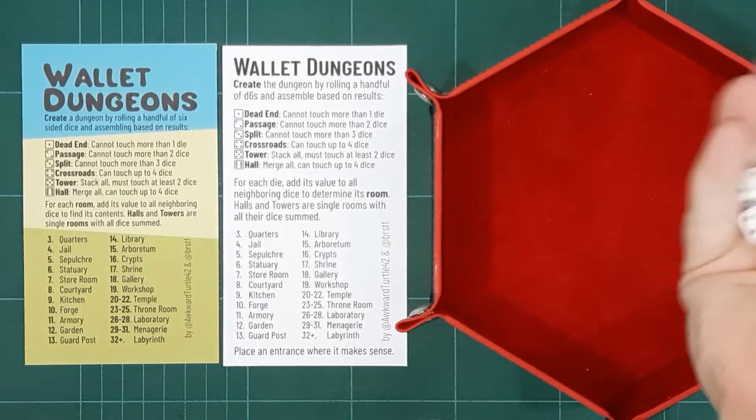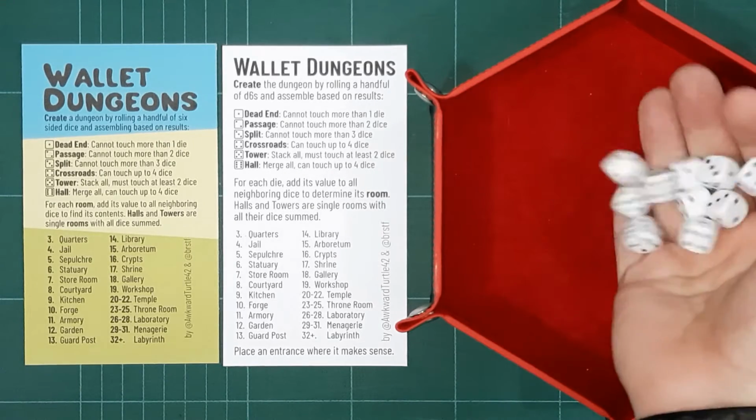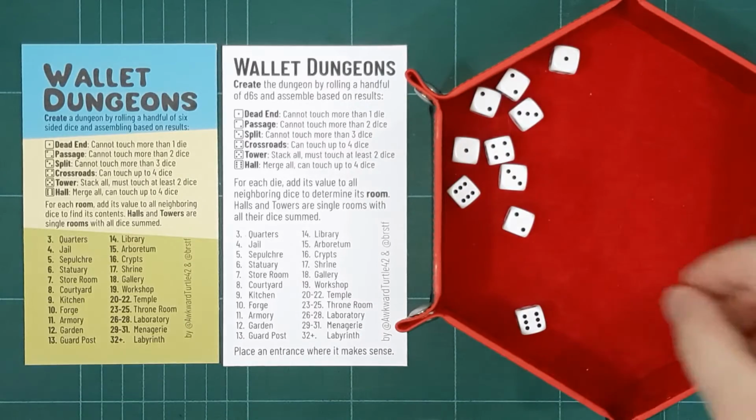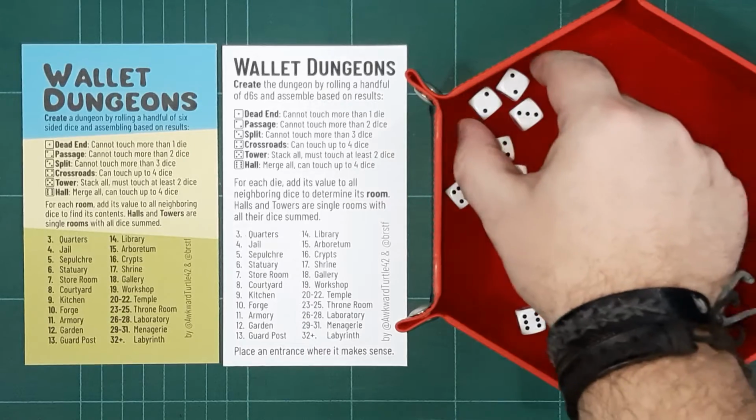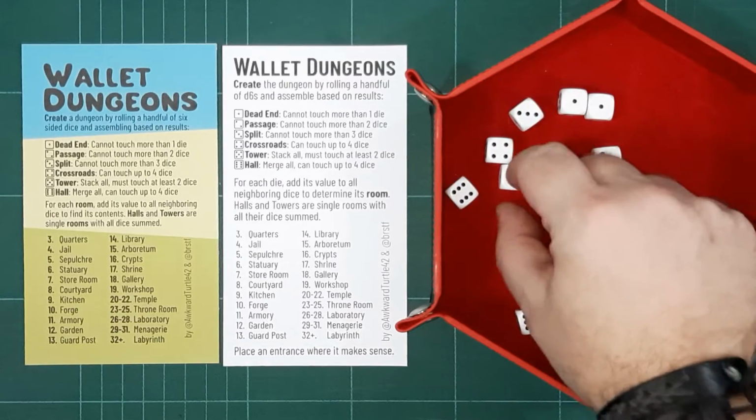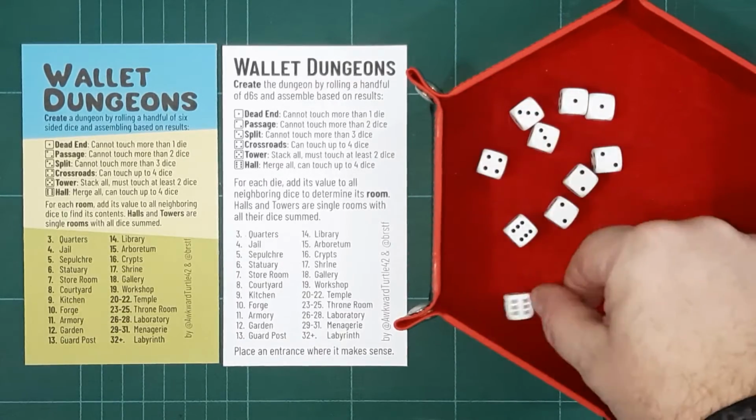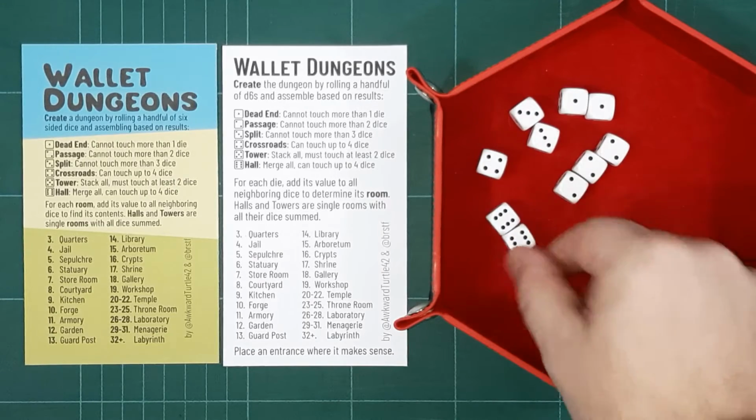I'm just going to check whether I can actually get it all on camera. So I'm going to roll the dice. Okay, so we have got a couple of 1s. We've got a bunch of 2s, a couple of 3s, a 4, and 2 6s.